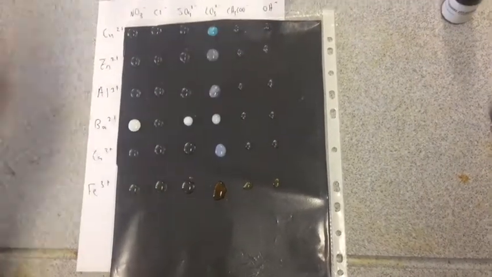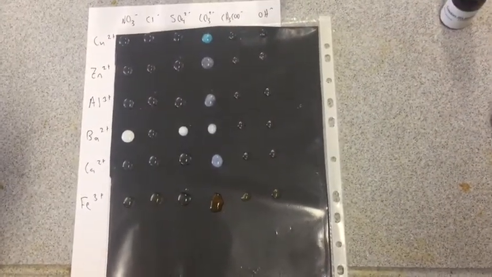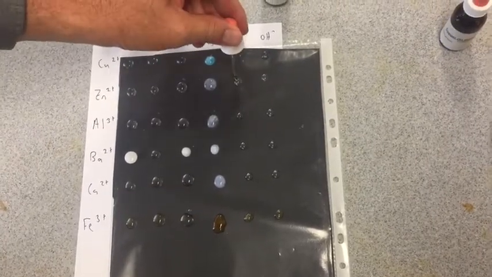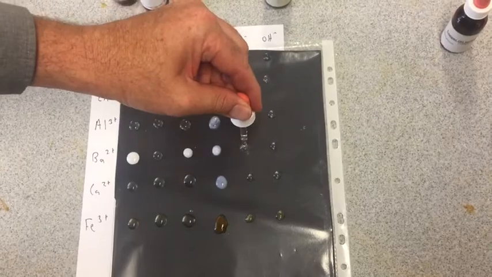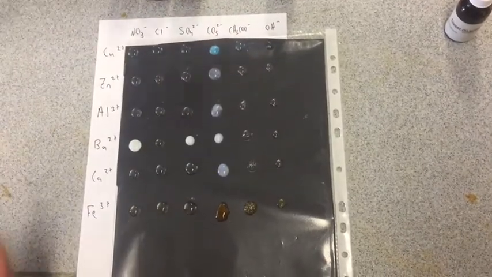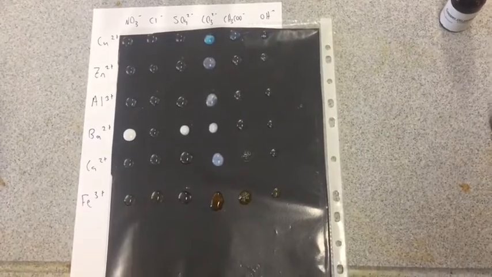Two to go. Ethanoate. Just like nitrates, we shouldn't get any precipitates. We'll see what happens. Nothing, that's good, that actually worked. And the last one, hydroxides.